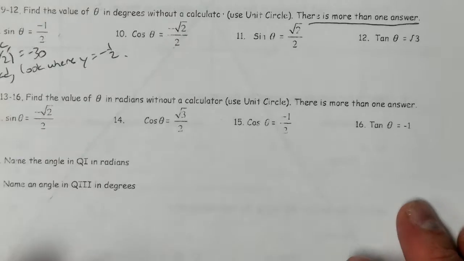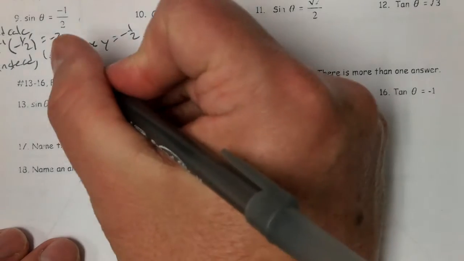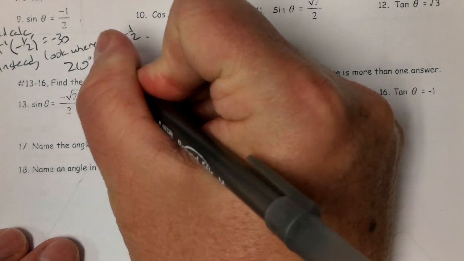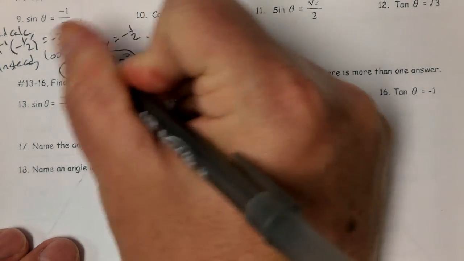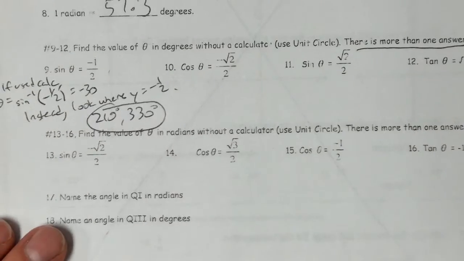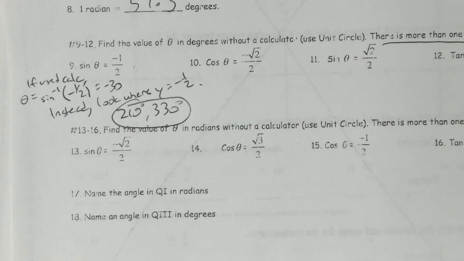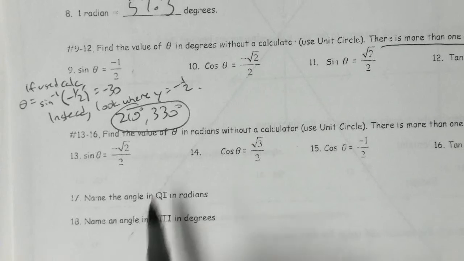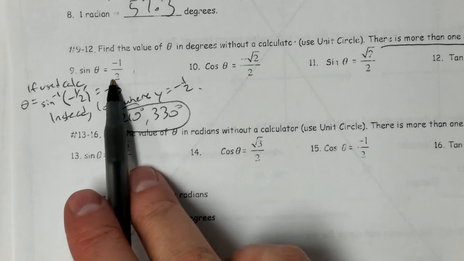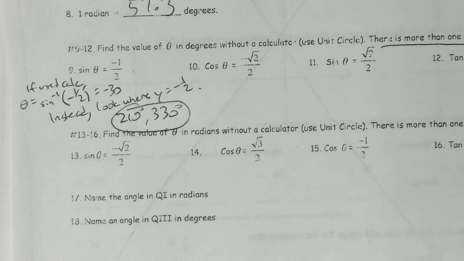So 210 and 330 are your answers. So if you use your calculator, you only see one answer, not two.